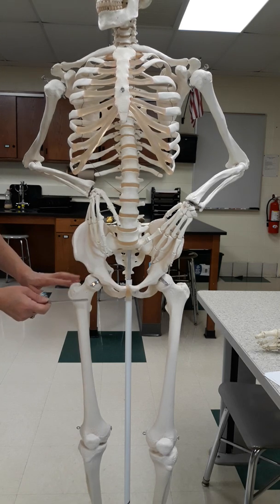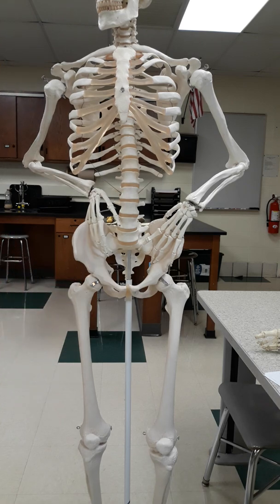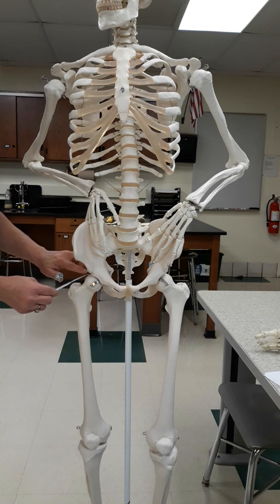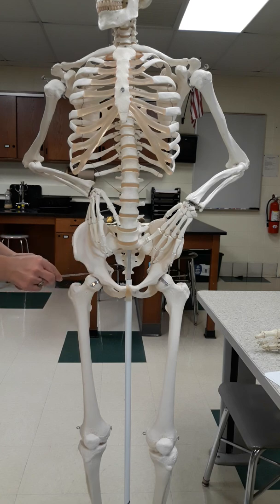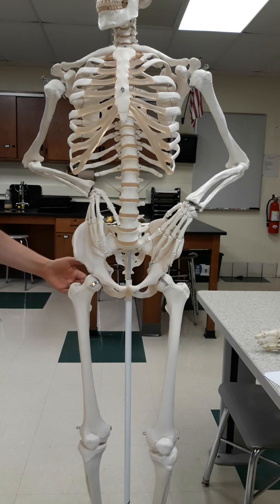You can see that the femur has a very characteristic shape, and one of its distinguishing features is this large, rounded head, which articulates with the acetabulum on the coxal bone. So as you can see, in order for the head to articulate with the coxal bone, it must be on the medial aspect of the bone.